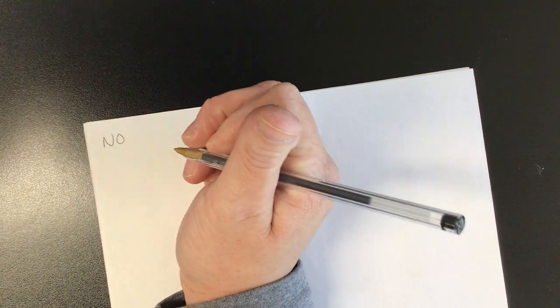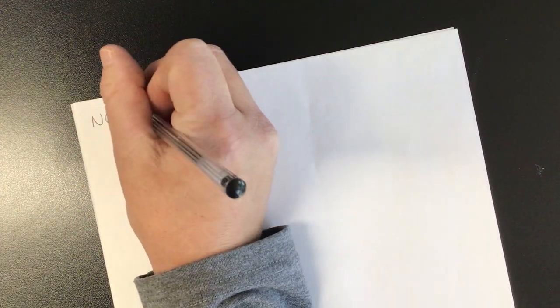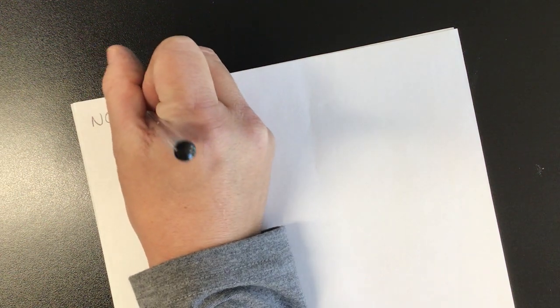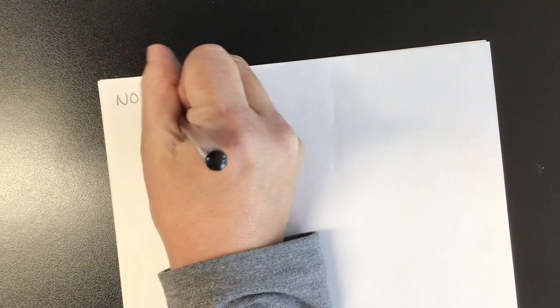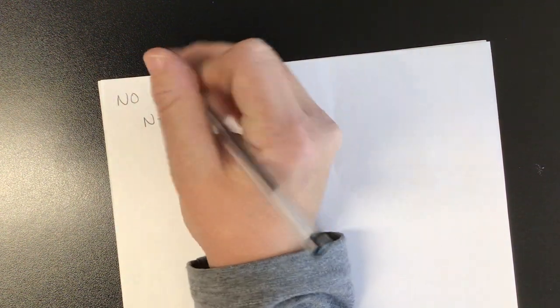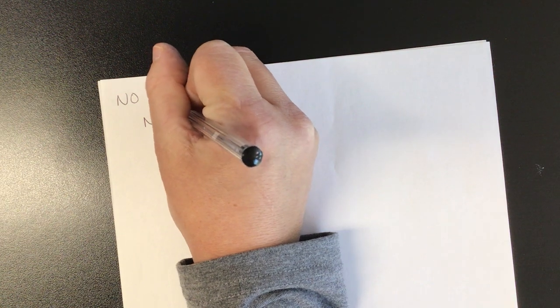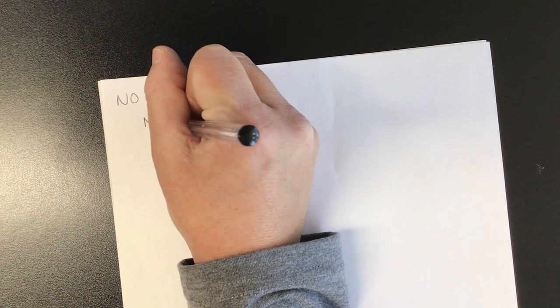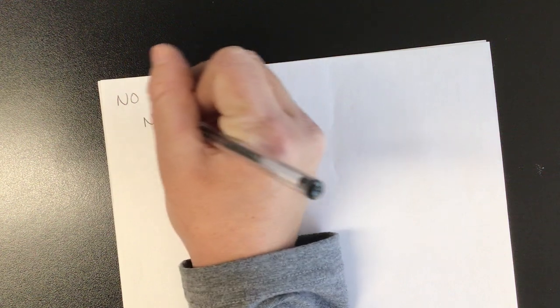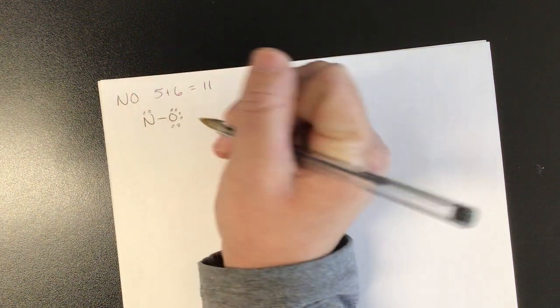Nitrogen has 5 electrons, oxygen has 6, so we have 11. So right away we already know this is not going to obey the octet rule because we have an odd number of electrons. So go ahead and draw this. We have 2 electrons we've already used, and then 4, 6, 8, and then 10 and 11.